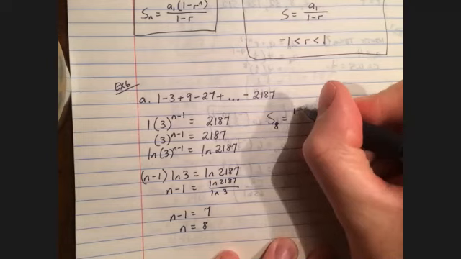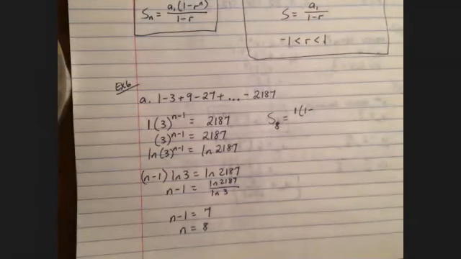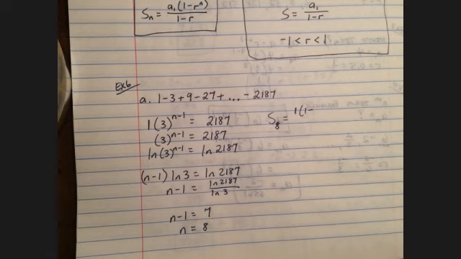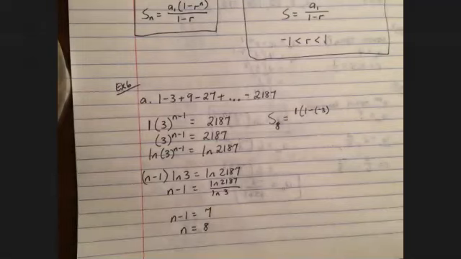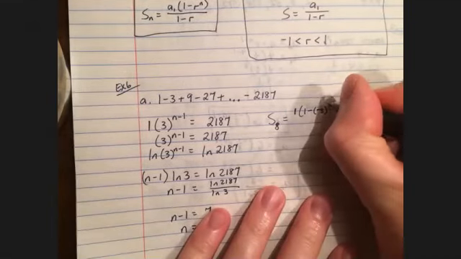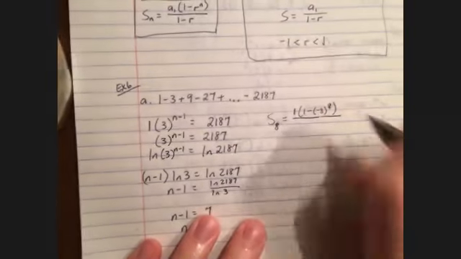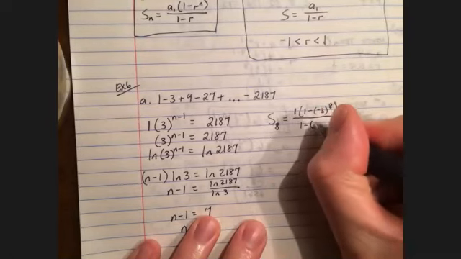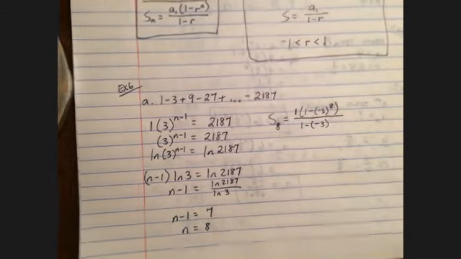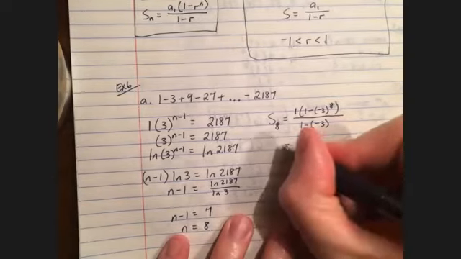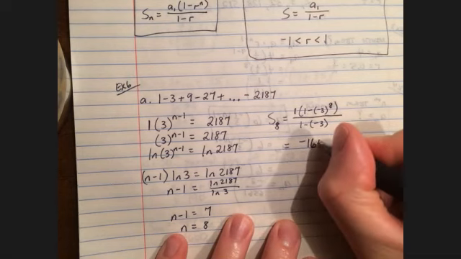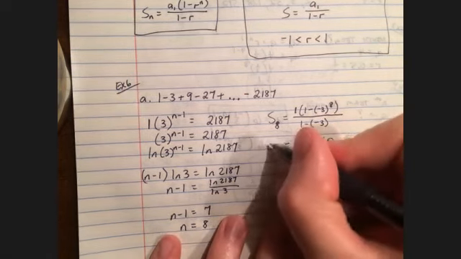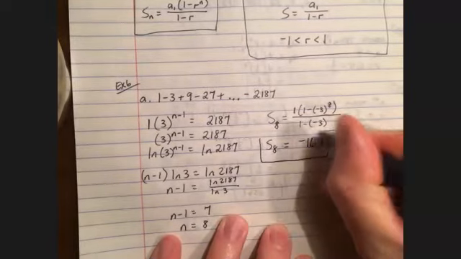1 minus, okay, and then r right here is -3. So I'm going to go ahead and use the -3 now. Okay, and we know that we're going 8 terms, all over 1 minus -3. Okay, and you can work all that out. You can use a calculator. I'm okay with that. And you come out with -1,640 for our sum.